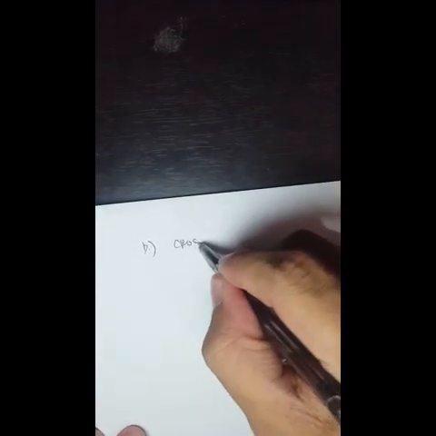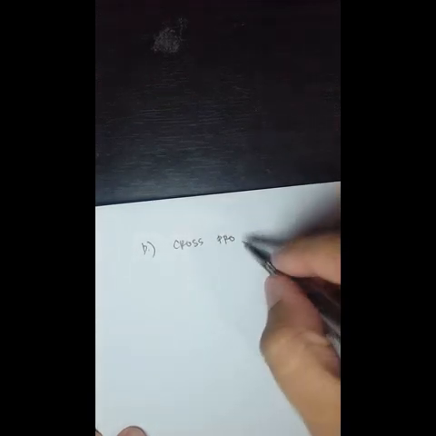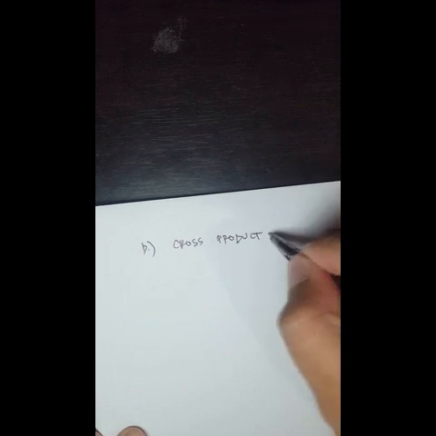Another operation we discussed last time is the cross product. This is actually a multiplication between two vectors.